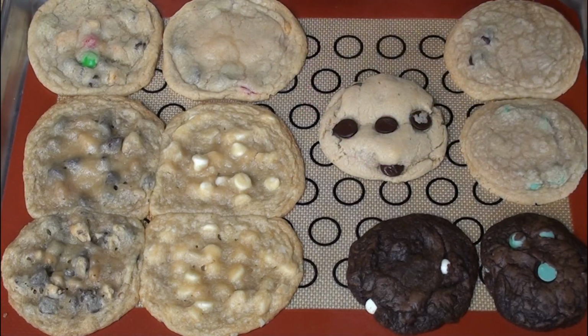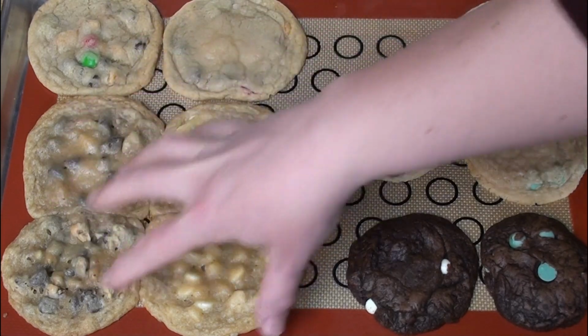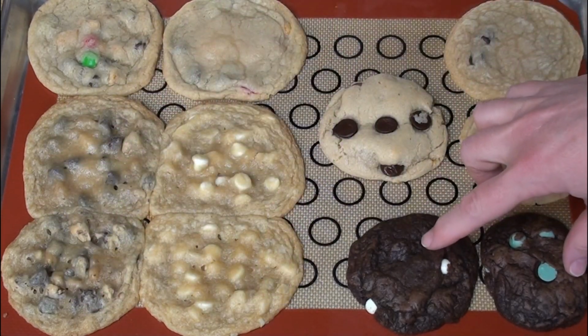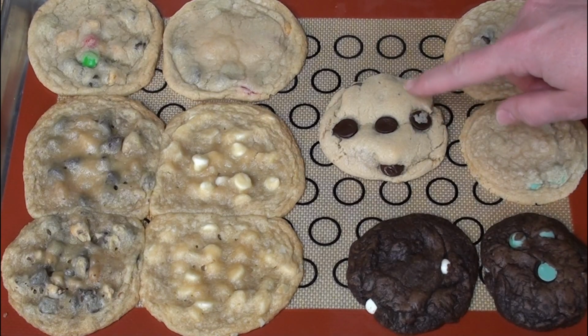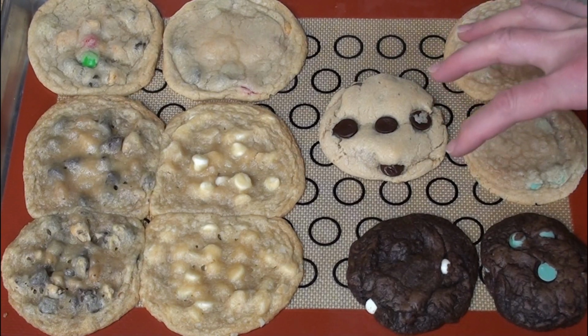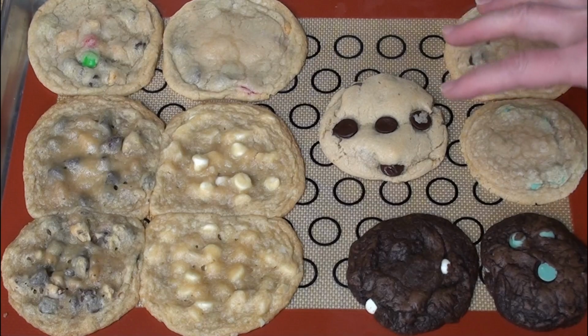This was the mixed butter and lard base. So this was the warm one, this was the cold one. This was just the butter base. This is only lard, and this is the lard plus peanut butter base. As you can see, each cookie kind of has a different texture to it.